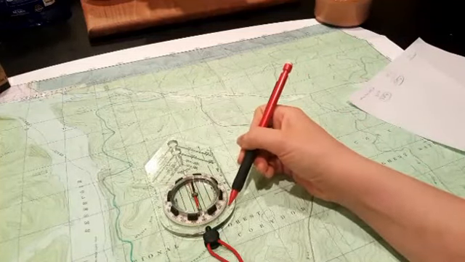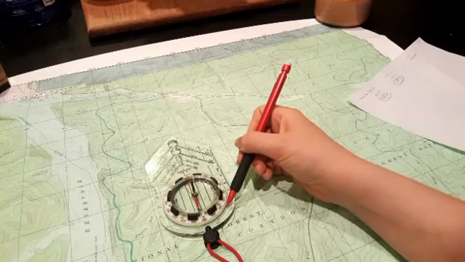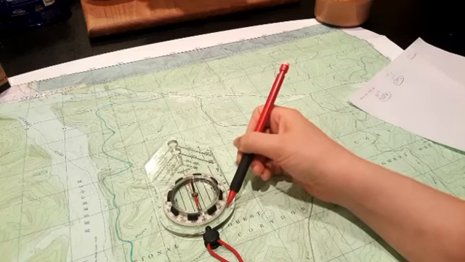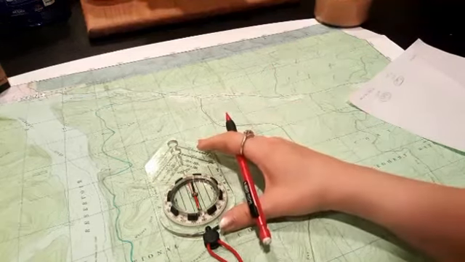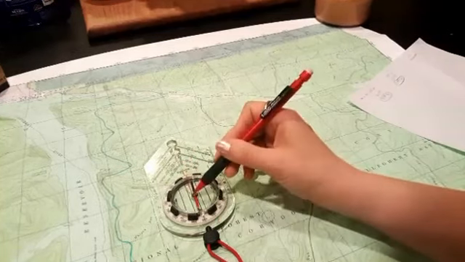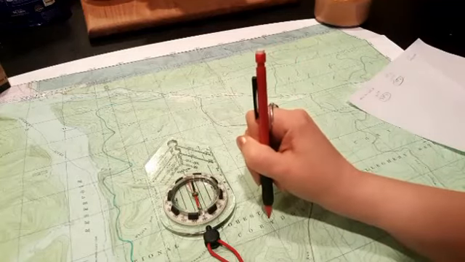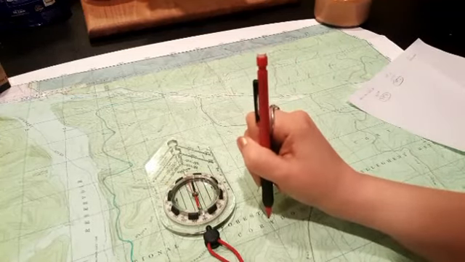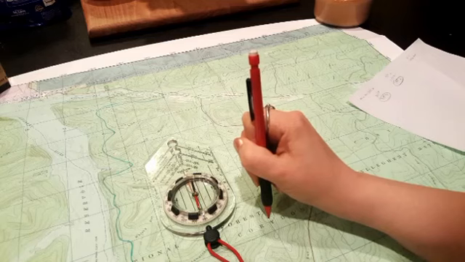So I have, what did I say? About 130. Yes. I'm sorry, guys. I'm like really tired. So my grid azimuth from my last point to my first mountaintop that I have identified is 130 degrees.